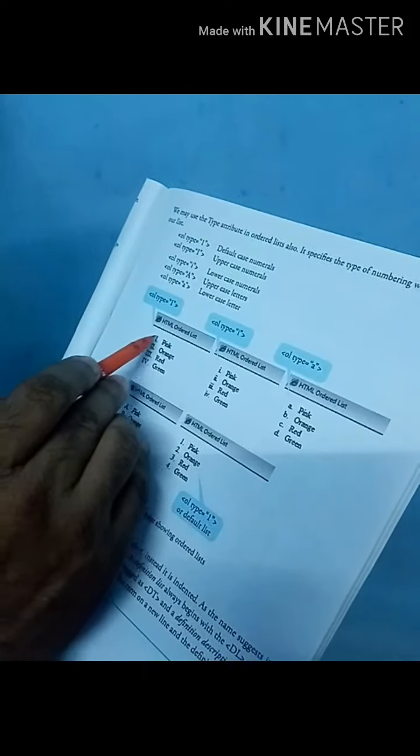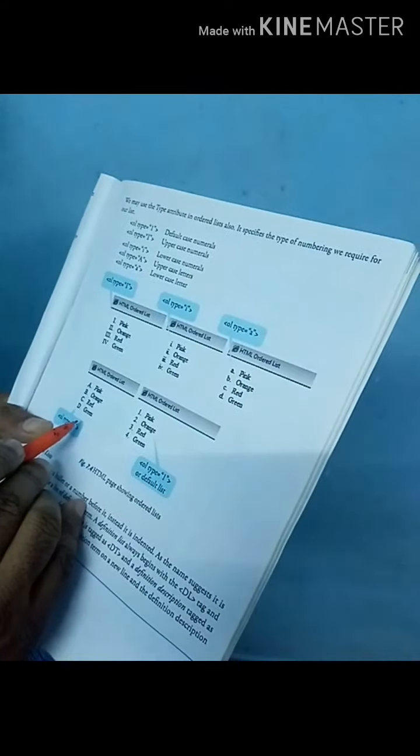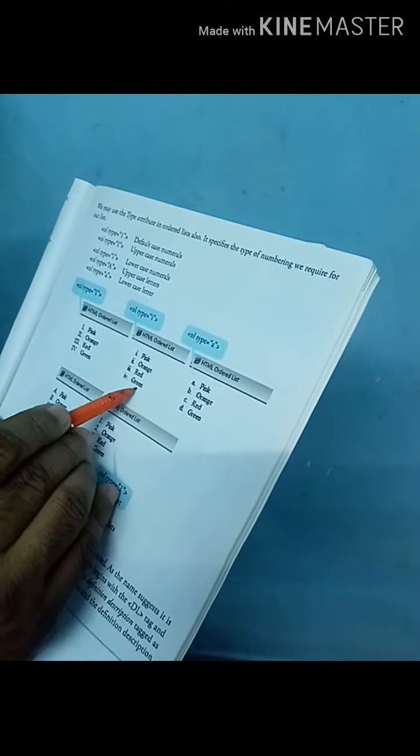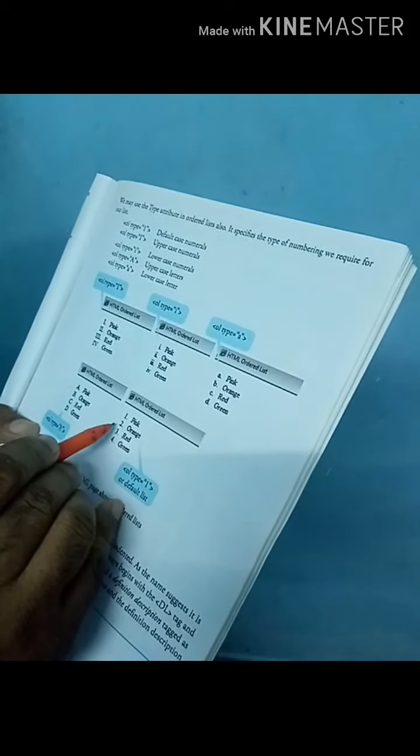You can use the ordered list with these five formats: alphabetical upper, alphabetical lower, numerical upper, numerical lower, and the default, numbers 1, 2, 3, 4, 5.